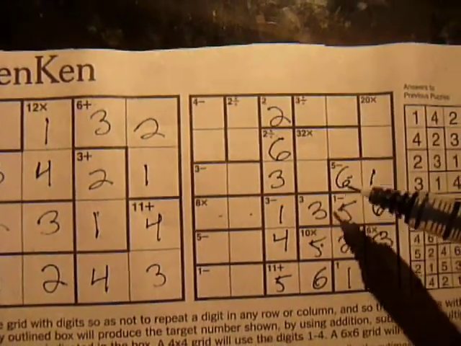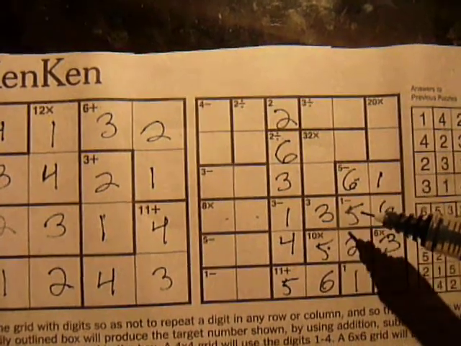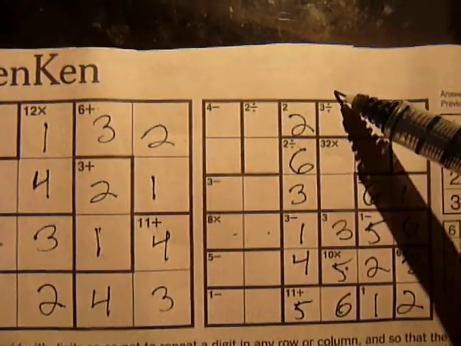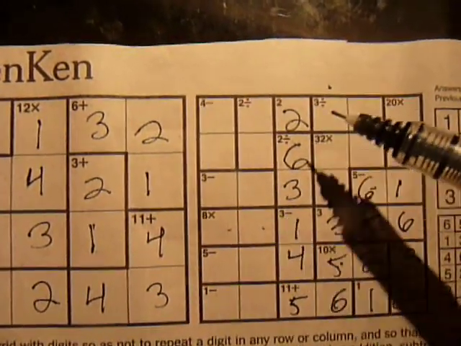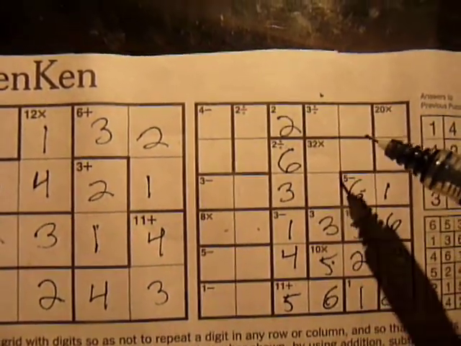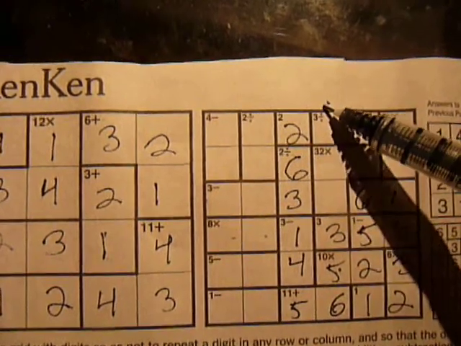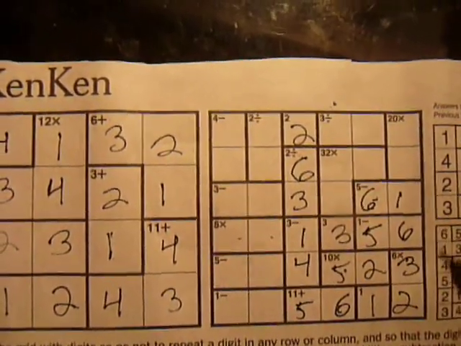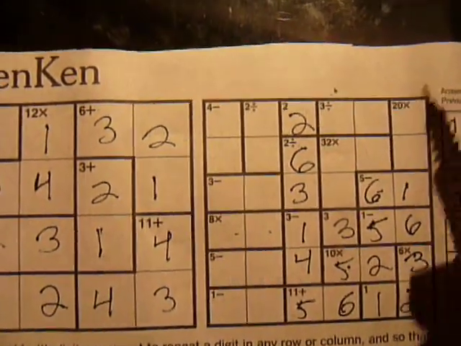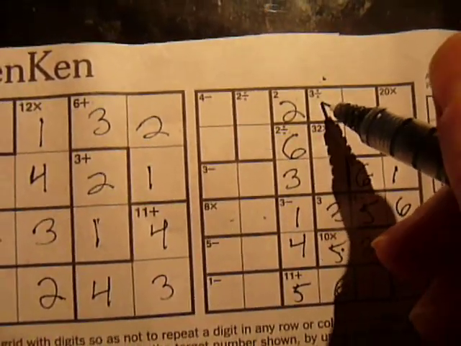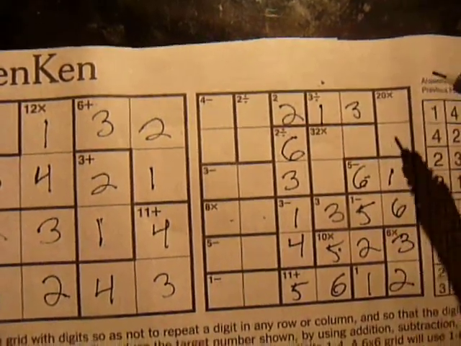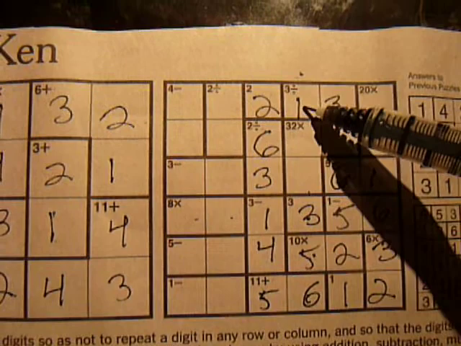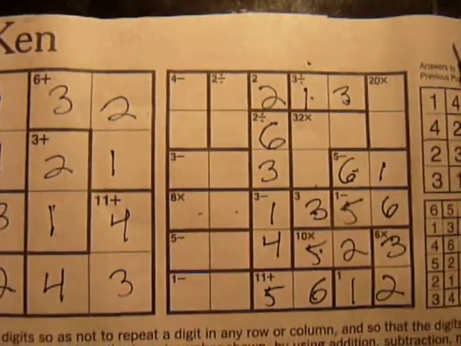Okay, let's look up here. What are the possibilities to use division to get to 3? If you're in a 6x6 square, there's 2 possibilities. You can use 6 divided by 2, but we can't do that, right? Because there's a 2 right there. The other possibility is to use 3 divided by 1. So we're going to do 1 and 3. You might be saying to yourself, why did you choose those? There's a 3, so we can't put a 3 there, so that has to be the 3 over there.